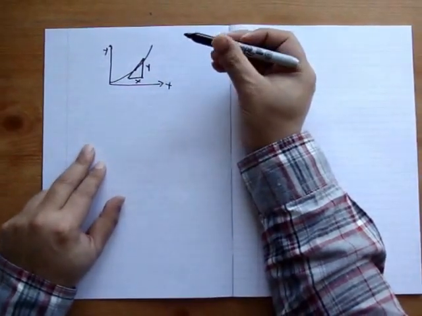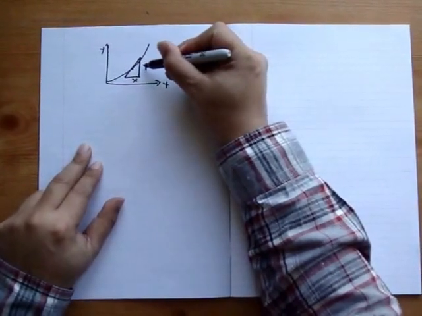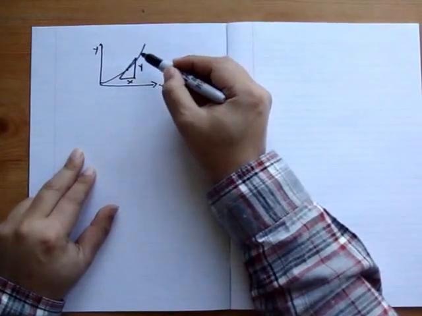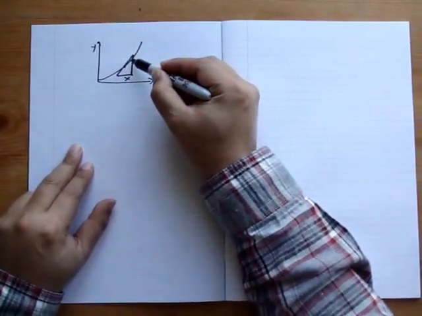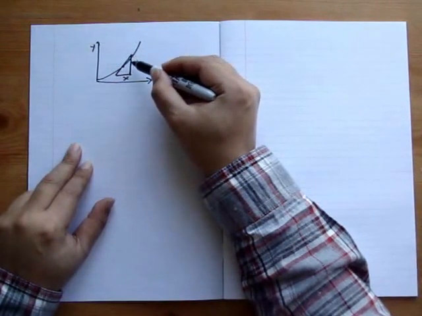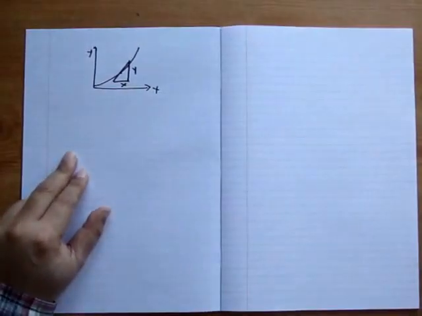In differentiation, what we're concerned with is small changes in y and small changes in x. This gives us a more accurate indication of what the tangent actually is.